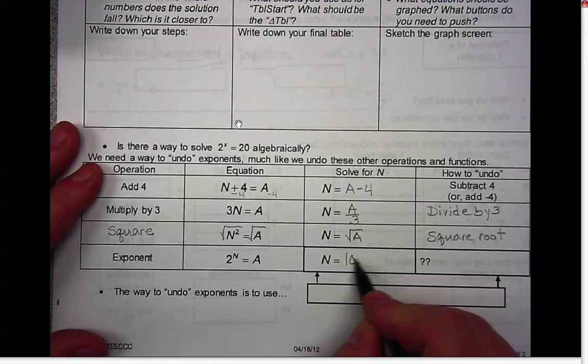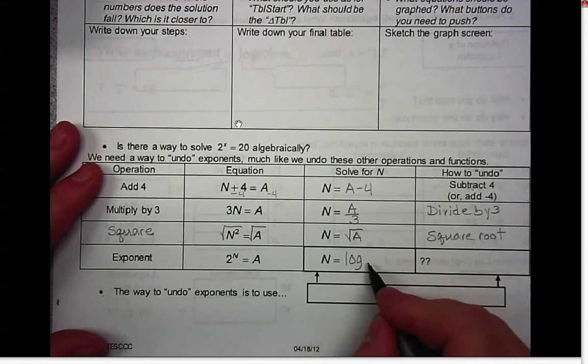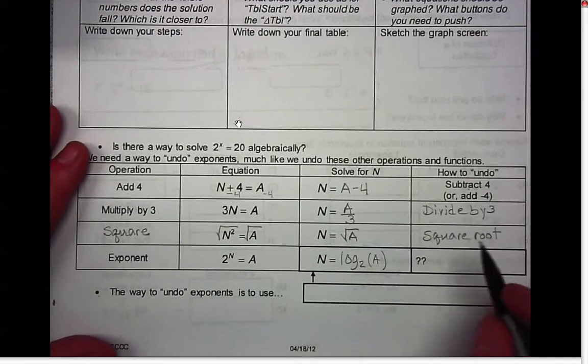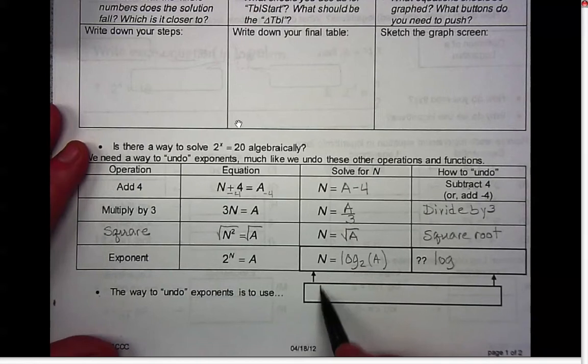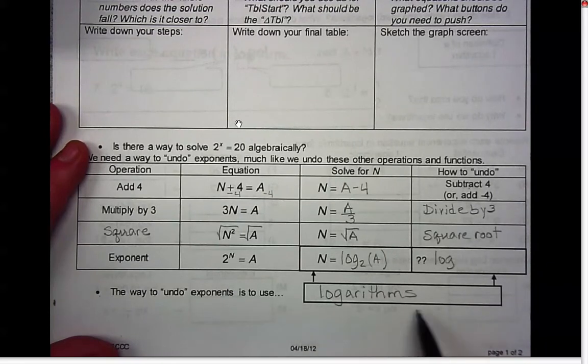And so we do log base 2 of a. This is called taking the log, and the full name is logarithms. The way to undo exponents is to use logarithms.